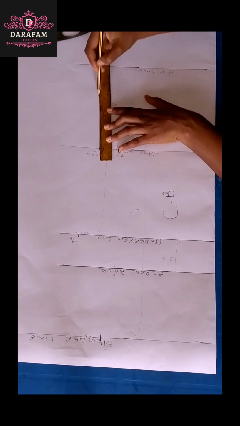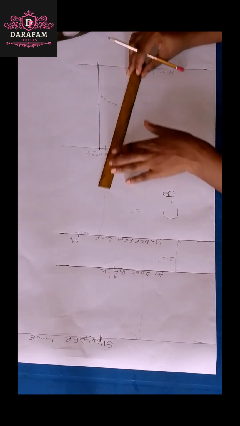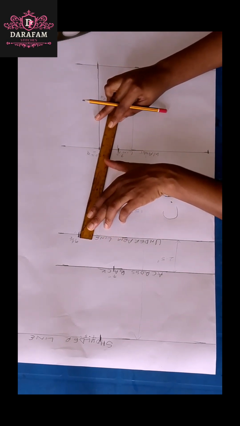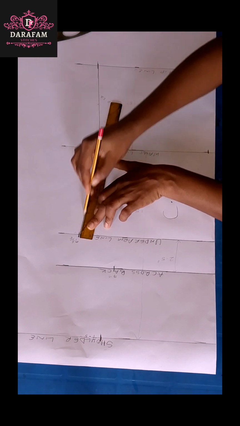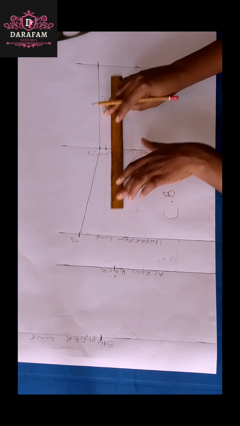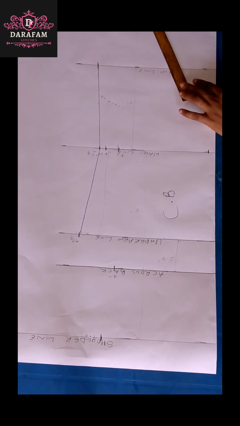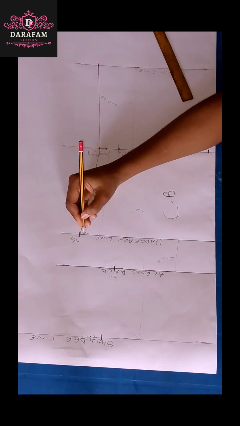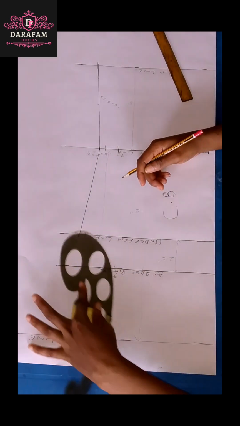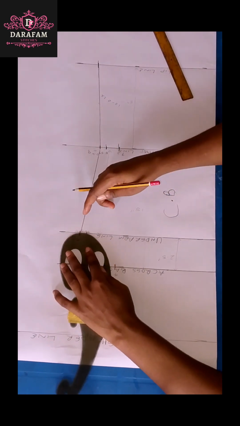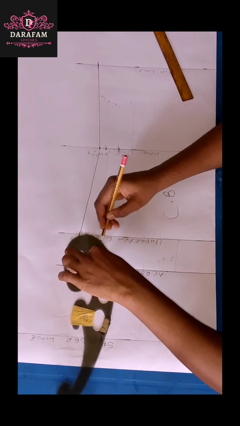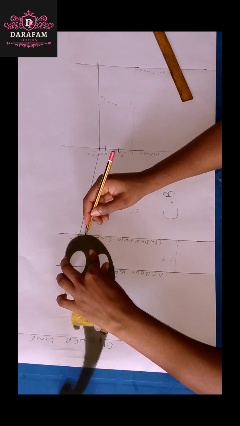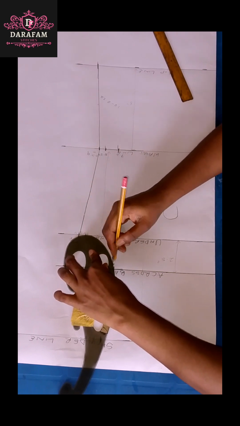So now I'm tracing out the line, connecting the line from hip to the waist, from the waist now to the underarm, which is our bust. The next thing I'm going to do is use the armhole curve to trace out the armhole, from the underarm line down to the across back, and from the across back now to the shoulder.